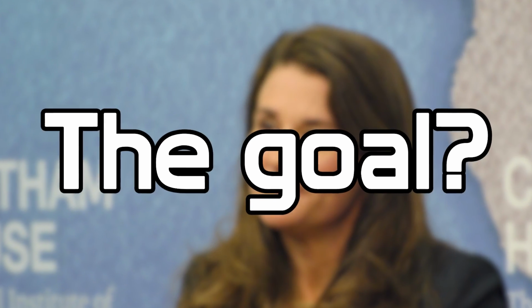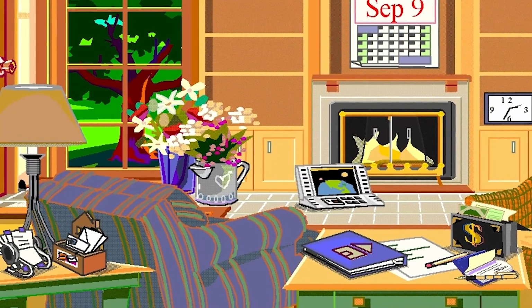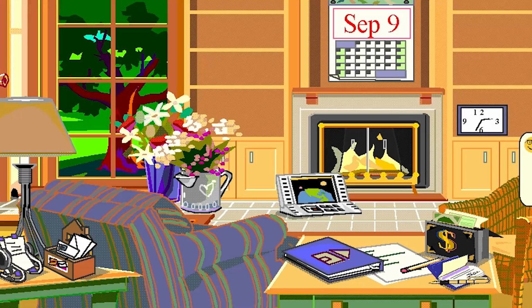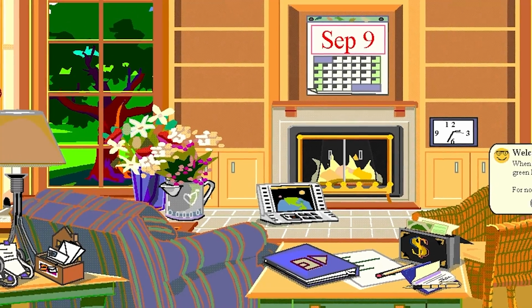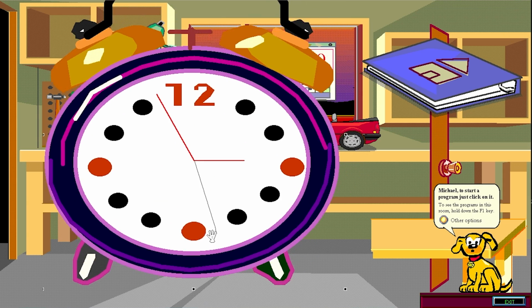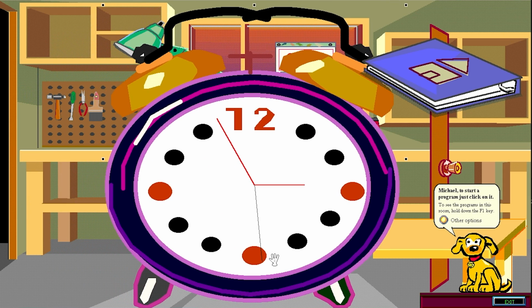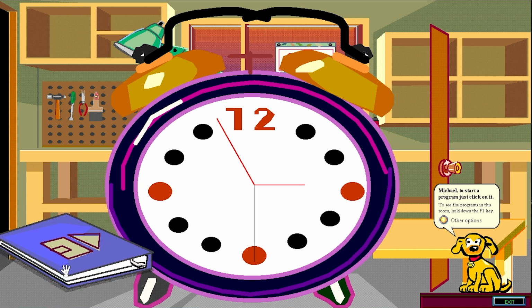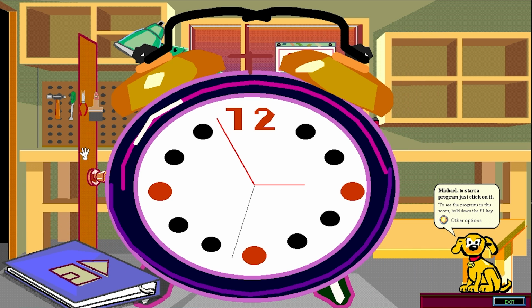The goal? To create an all-new user interface that would run on top of Windows with the purpose of making the OS easier to navigate. It's easy to look at Microsoft Bob today and consider it comical, but creating Microsoft Bob required a large amount of research and development, and not only on Microsoft's part.